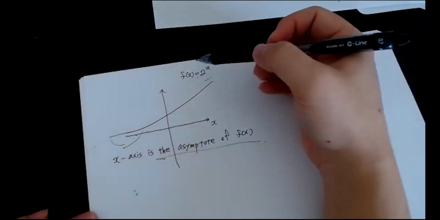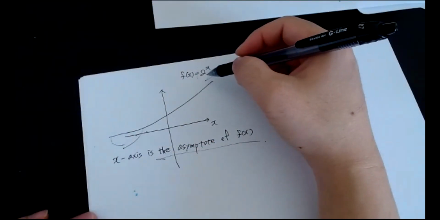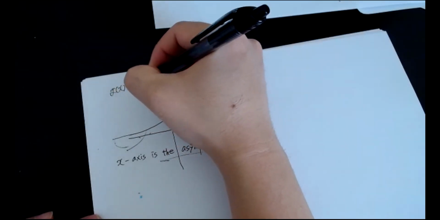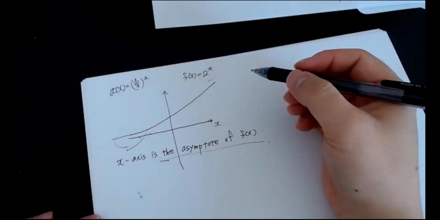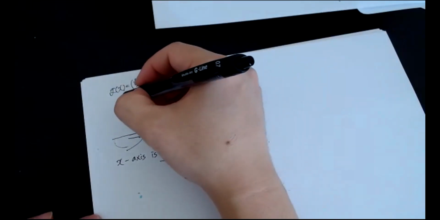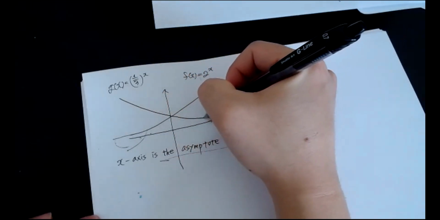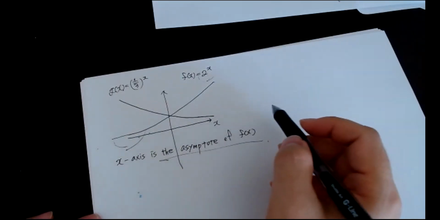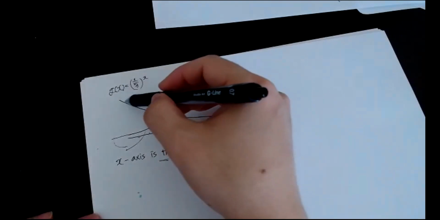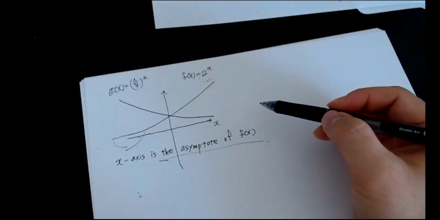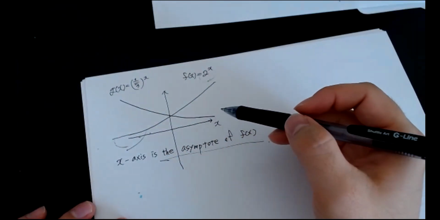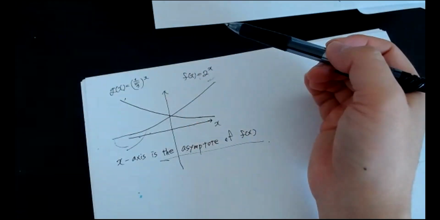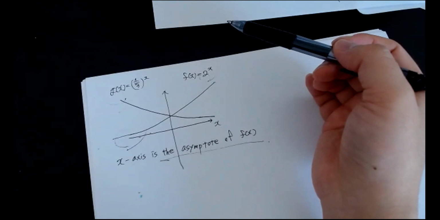Also, if the base a is between 0 and 1, for example, let's say g of x is 1/3 to the x power, so the base is between 0 and 1, the graph of this guy is like this. Right, see? In this case, as x is getting bigger and bigger, approaching infinity, g of x approaches the x-axis but never touches it. So this g of x also has the x-axis as its asymptote.